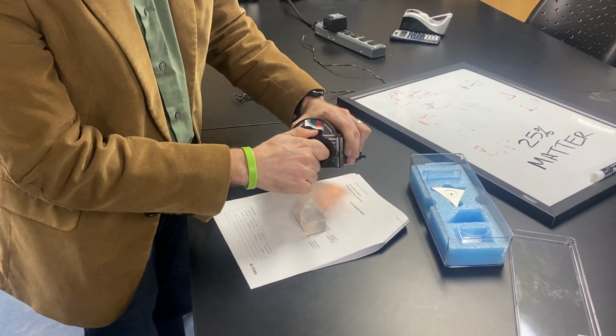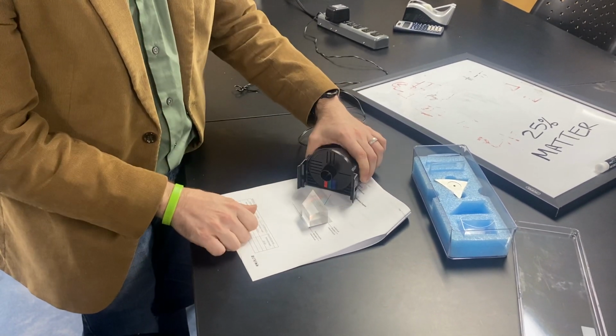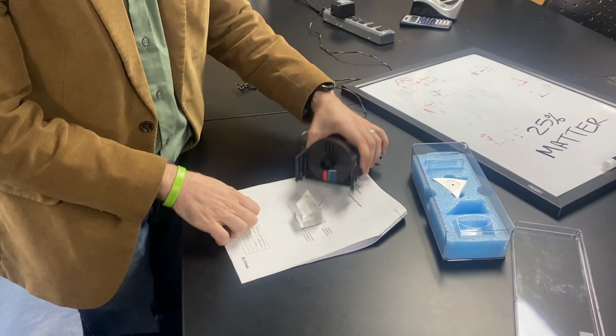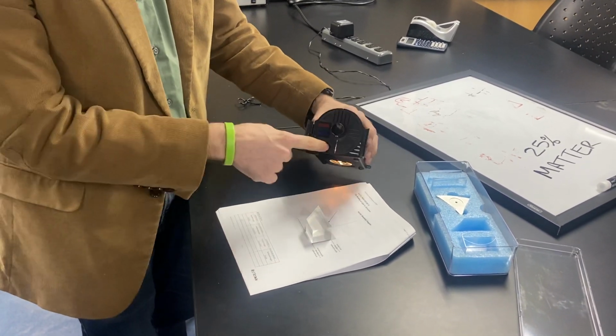I can turn this. If I turn it, I get a whole ton of rays. I don't want that. I turn it that way, I get rainbows. Yay! Very pretty, but who wants that? We want 1 light ray, so turn it till you get 1 light ray.